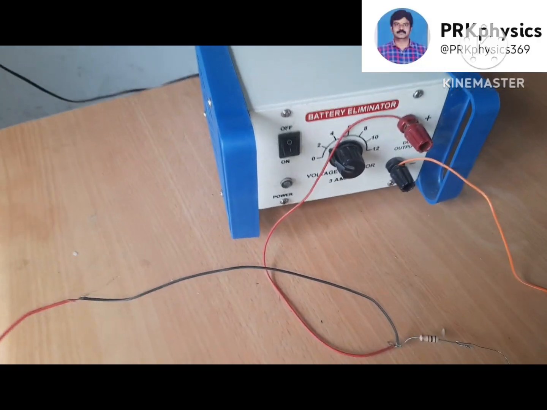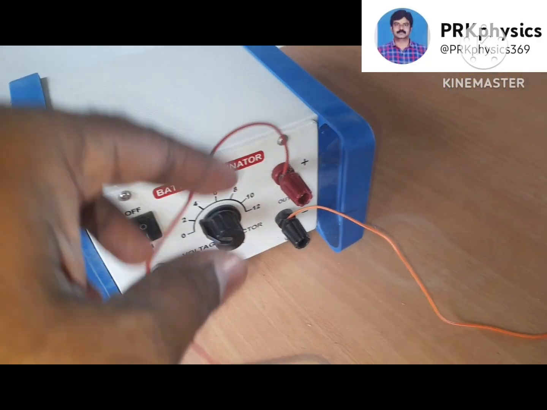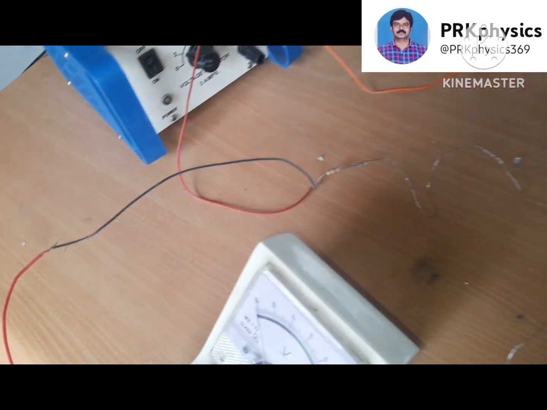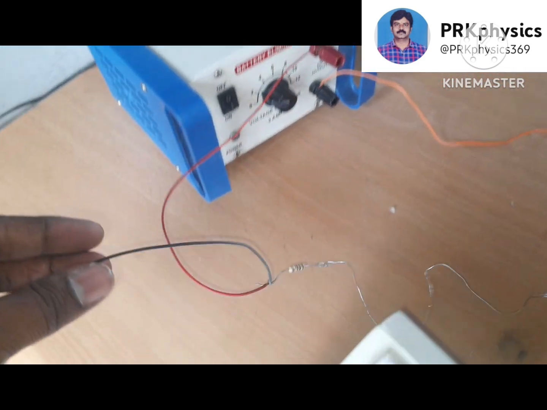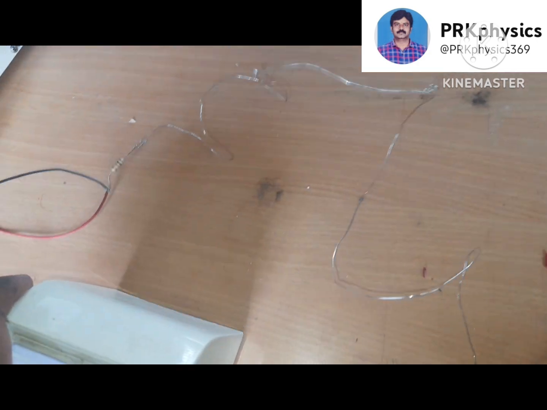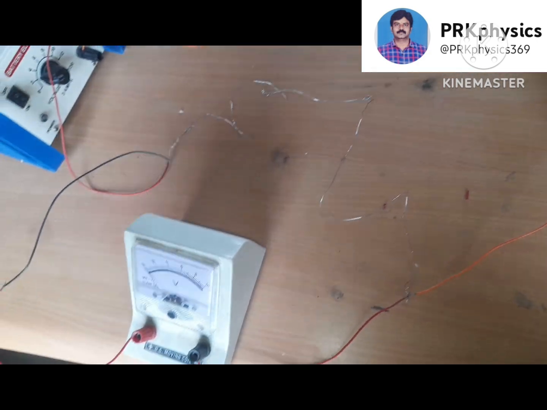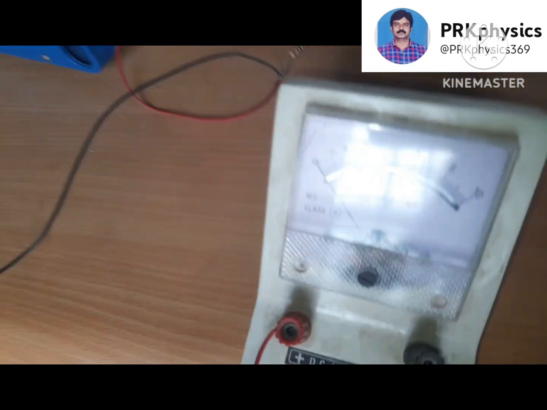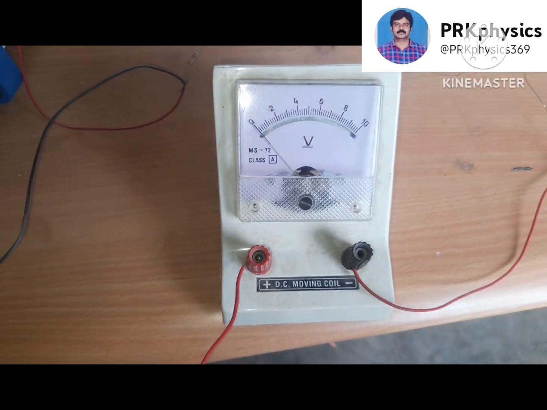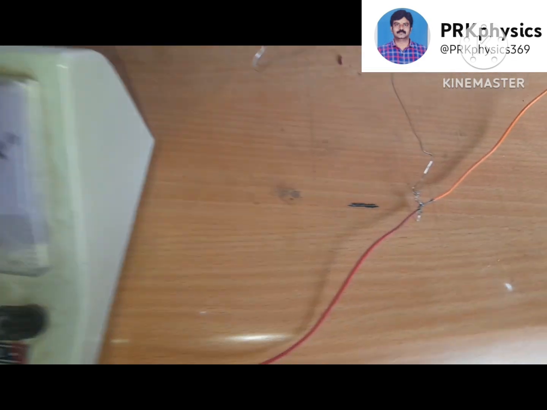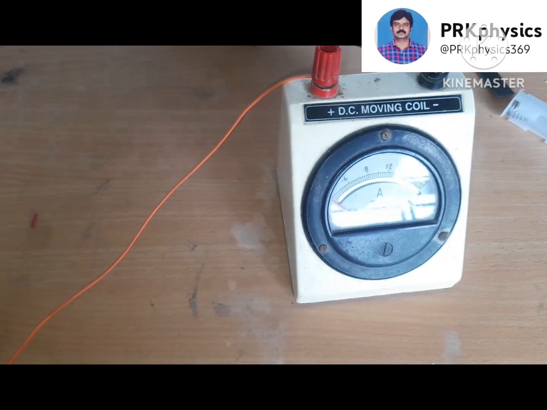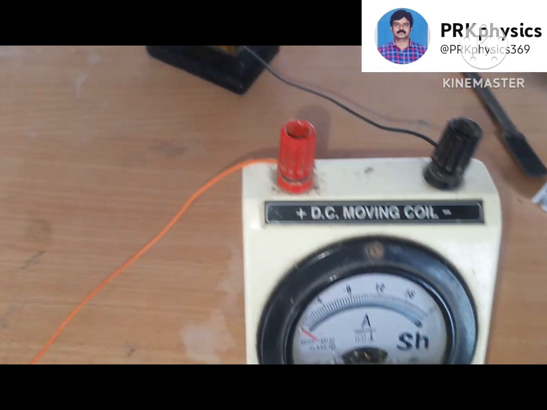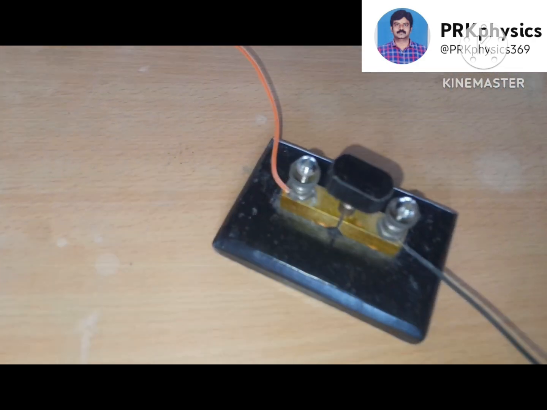Materials required for this activity are a battery eliminator connected with two wires. The positive terminal of the battery eliminator is connected with a nichrome wire. Across the nichrome wire, we connected a voltmeter. From the point where we connected the nichrome wire and voltmeter, we took another connecting wire for connecting an ammeter. So we know the ammeter is connected in series with the switch.